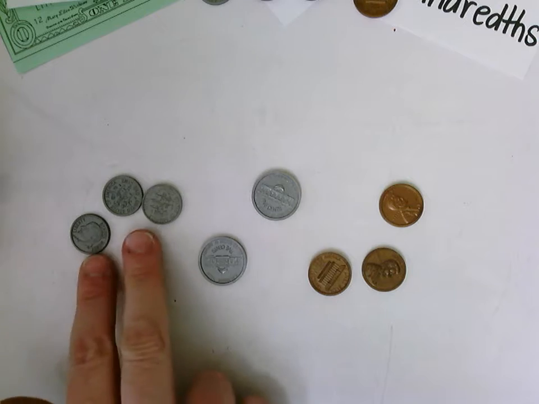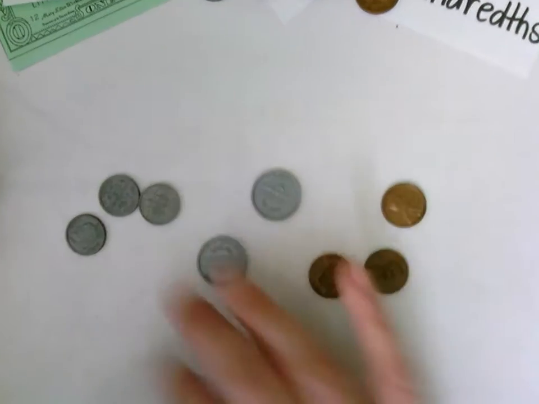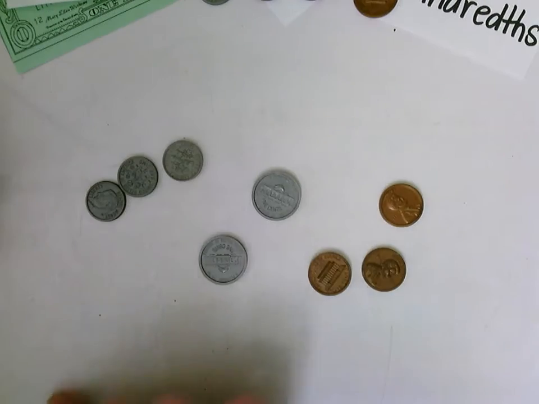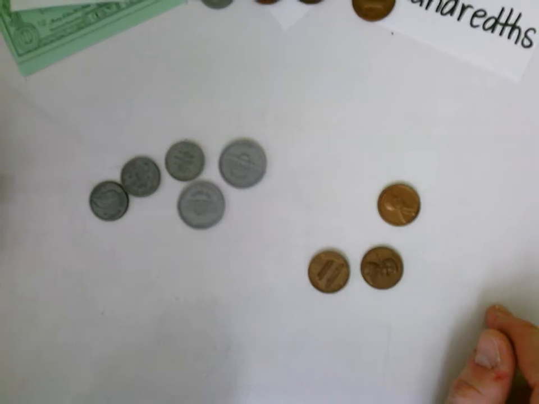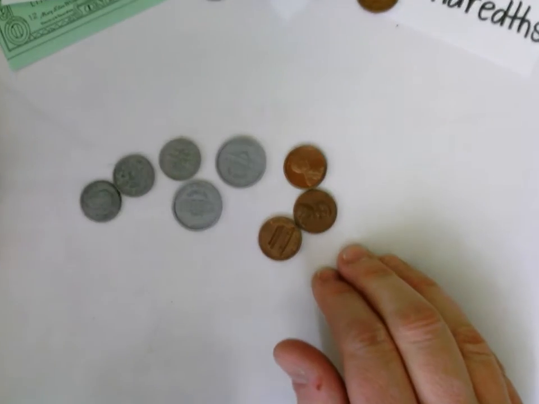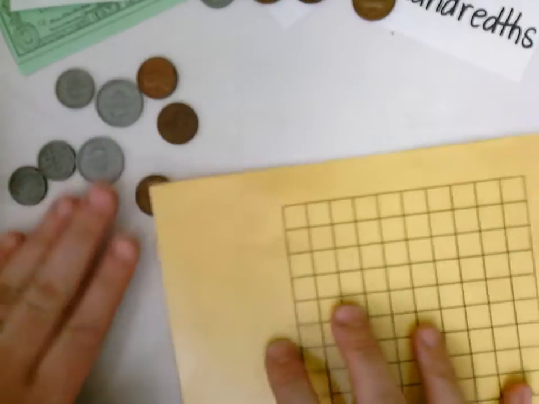The first thing I want to do is find out how much money we have here. So 10, 20, 30, 35, 40, 41, 42, 43. So I have 43 cents. Let's see if we can fill out this 100 grid to show 43 cents.